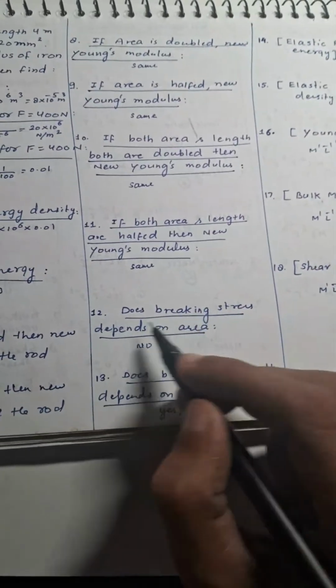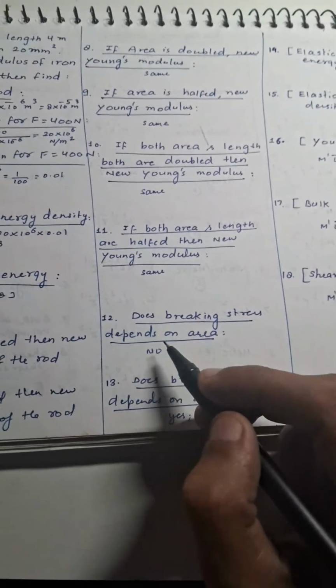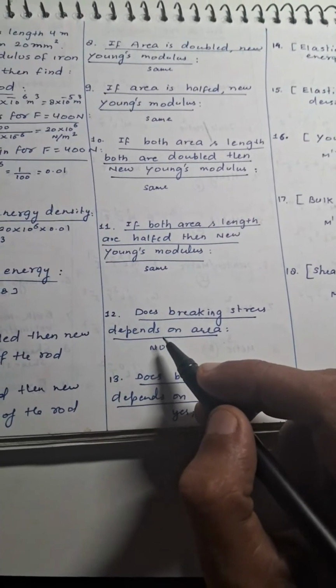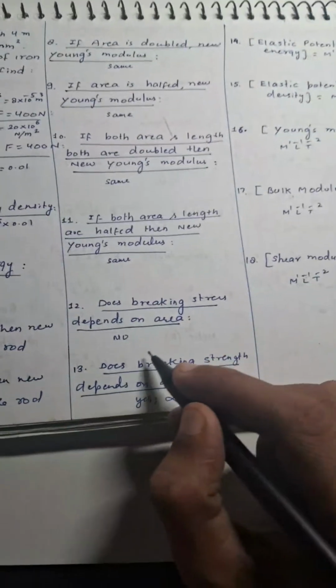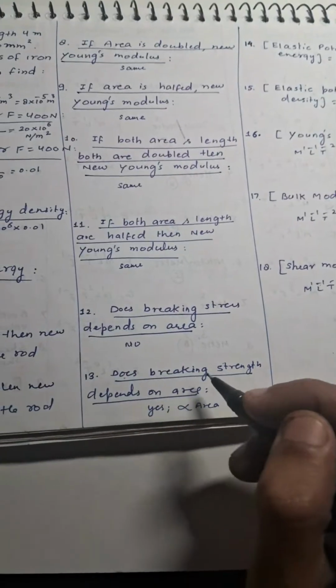Then, does breaking stress depend on area? No, it is independent of area, and depends only on the nature of the material. Next, does breaking strength depend on area? Yes, it is in fact proportional to the area.